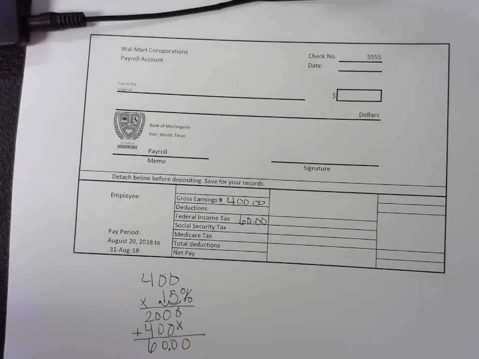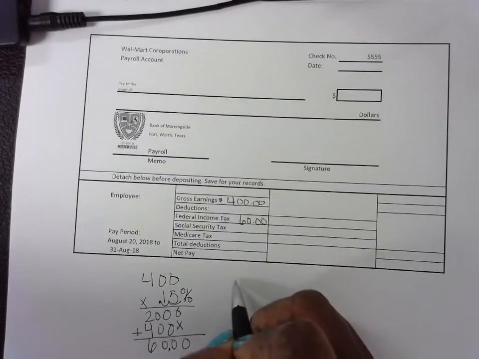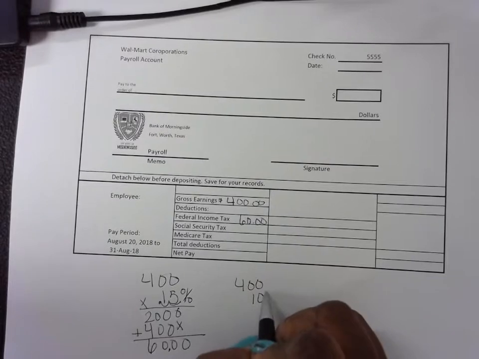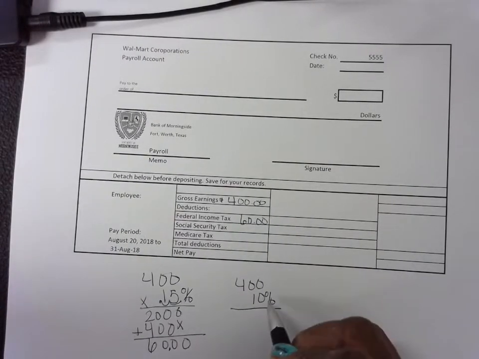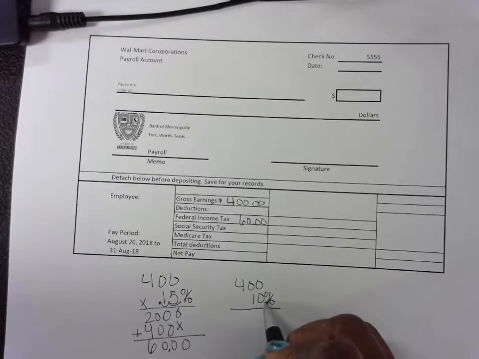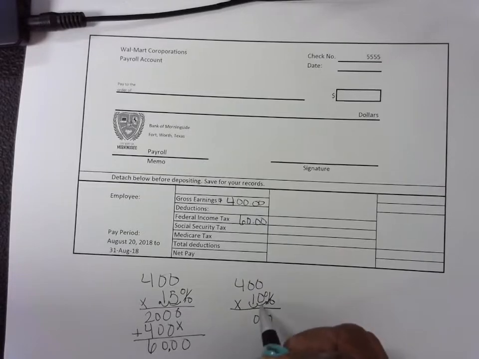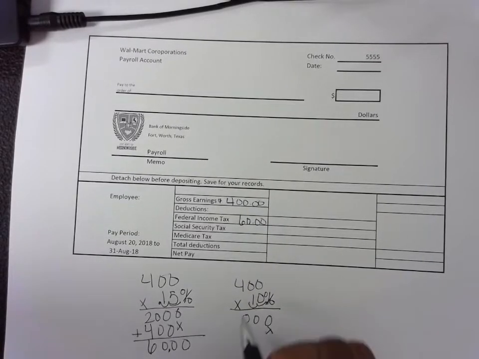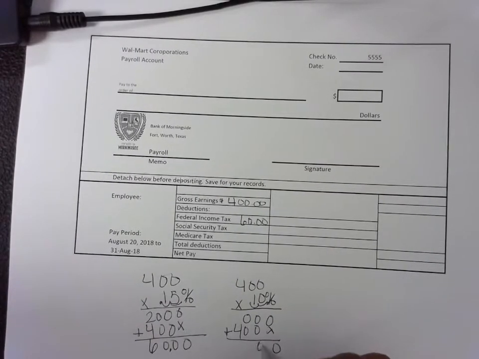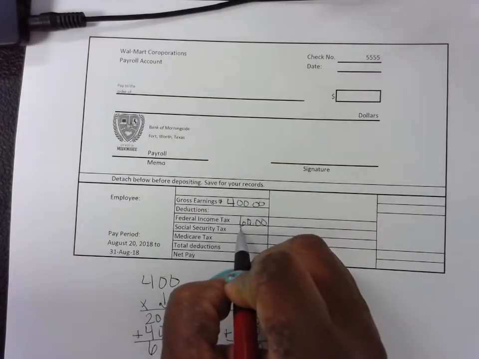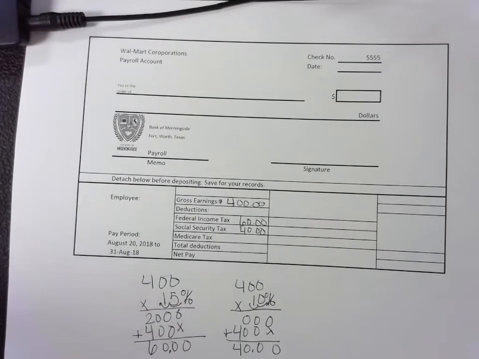So Social Security checks, we're going to use nice round numbers again. So we're going to say Social Security is 10%. So again, if I have 10%, I am going to get rid of my percent, add a decimal, move that 2 places, and now I can multiply. So I have 0.10 times 400. Now I can add 0, 0, 0, 4, 2 places in again. So my Social Security is $40. That's going to be deducted. So an additional $40. Now, Medicare tax.